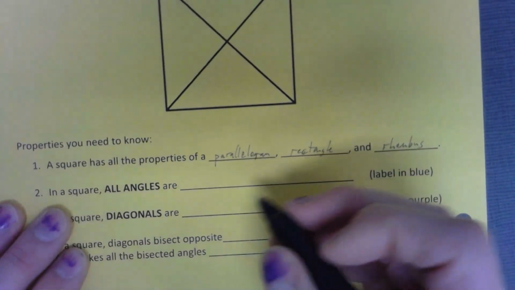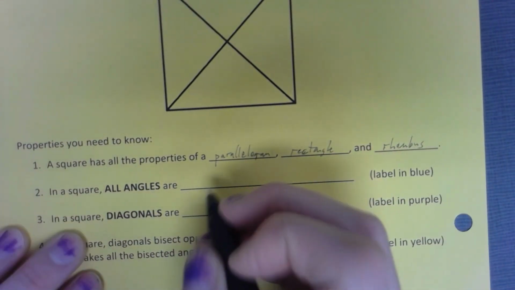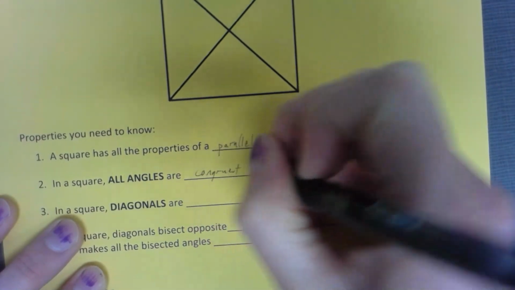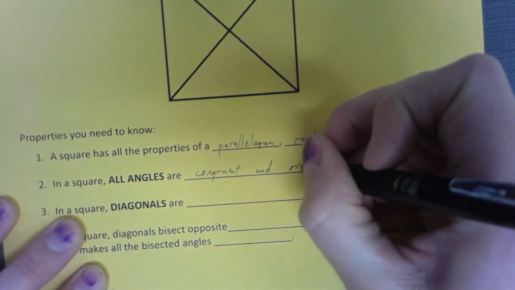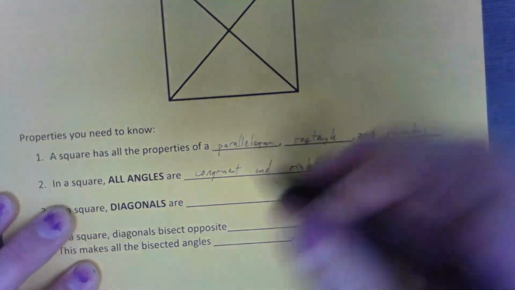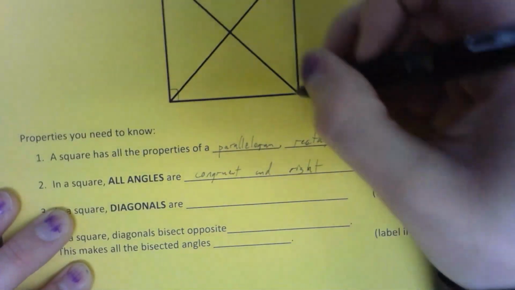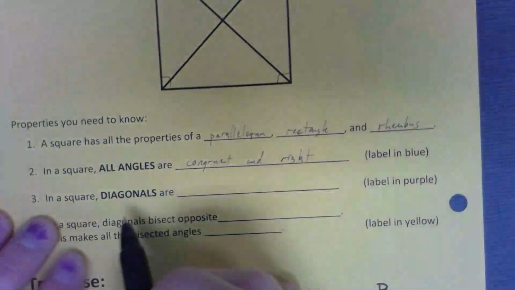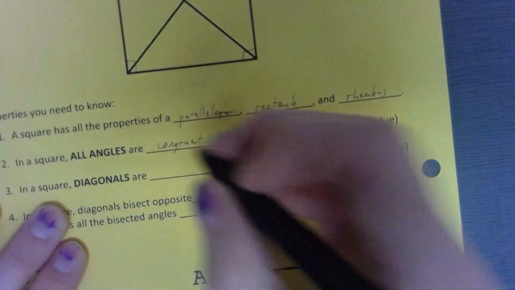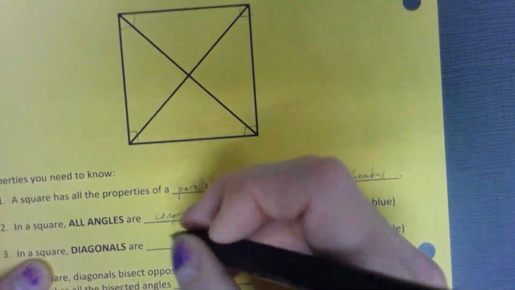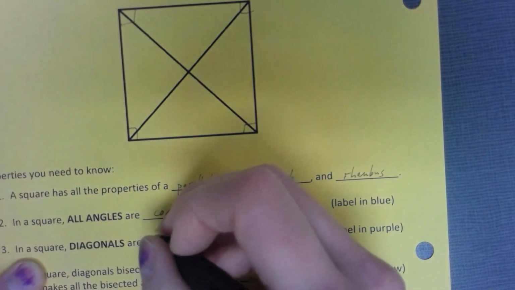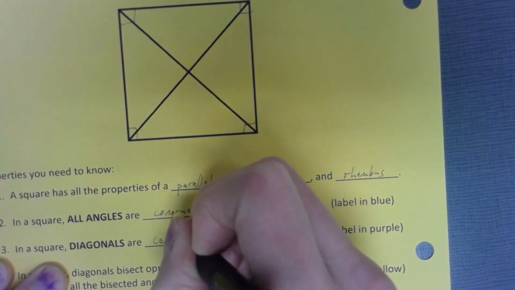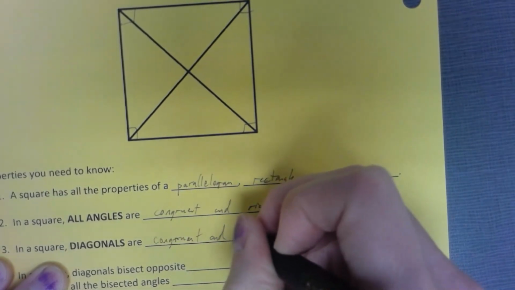But squares, in addition to that, all the angles are congruent and right, just like with rectangles. And the diagonals are congruent and bisected. And perpendicular.